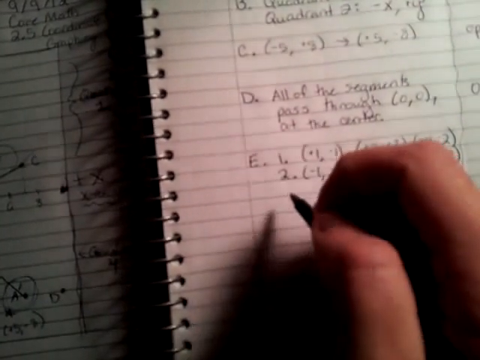So I'm going to write, as my answer to number 5, we're going to skip 3 and 4 for now. How is triangle 1 related to triangle 2? Well, the signs of the x-coordinates are opposite.